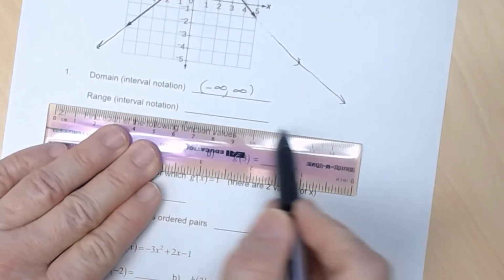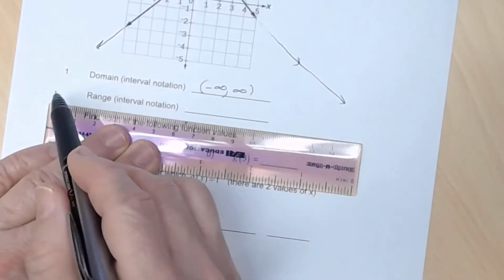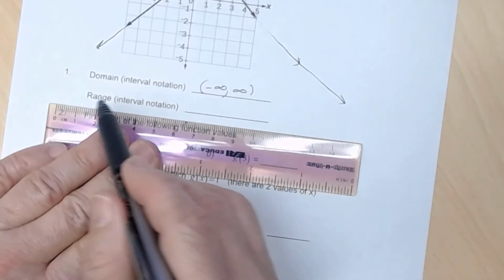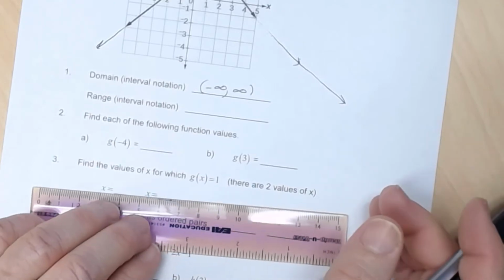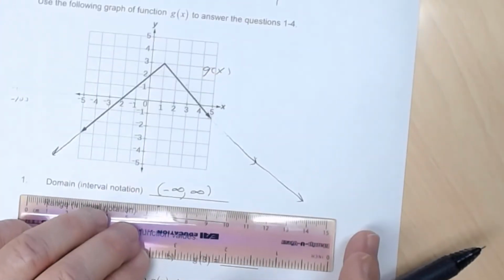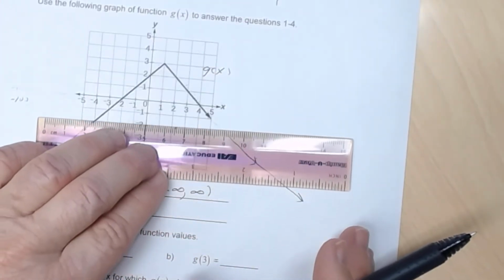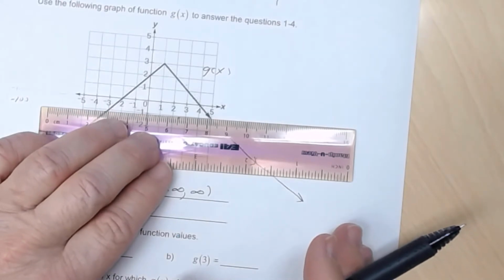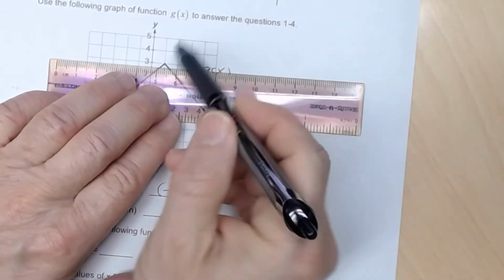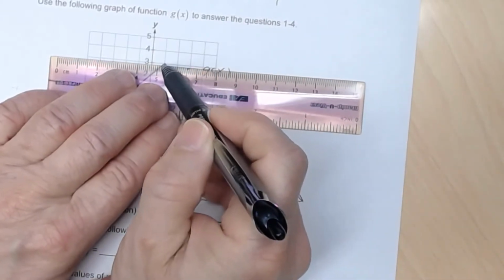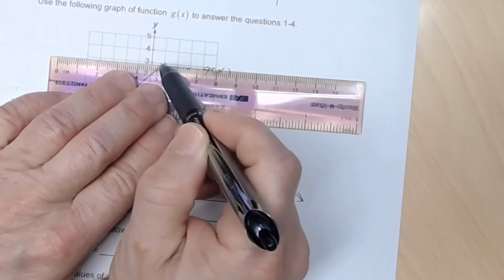Negative 1000 has actually 2 points on the graph associated with a y value of negative 1000, and so on. So you go from negative infinity all the way, and then where does the graph stop? Is there a maximum y value? And there is, because this is it right here. That's where my graph stops, and that maximum y value is 3.